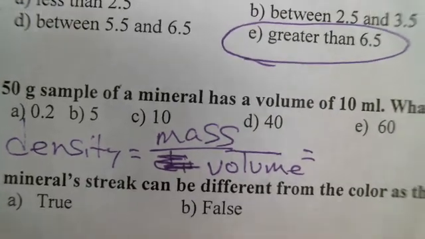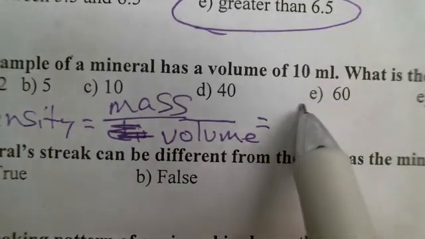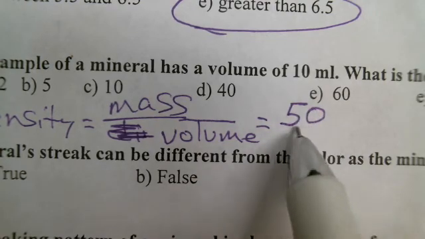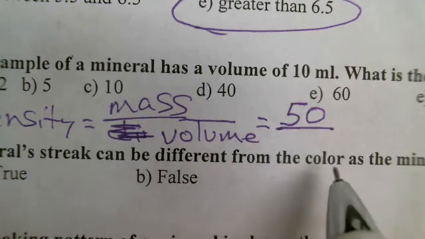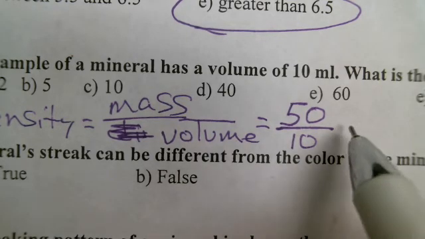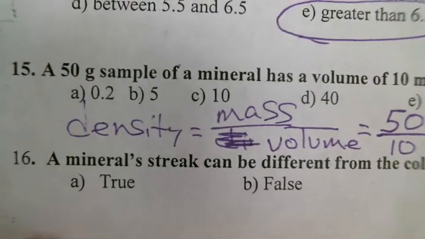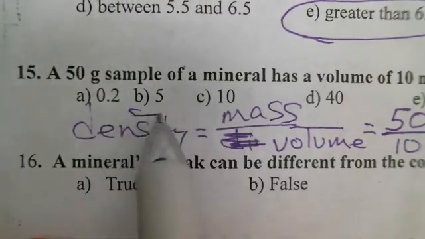So the mass is 50. And the volume was 10. So we divide that out and we get 5. So option B is our answer.